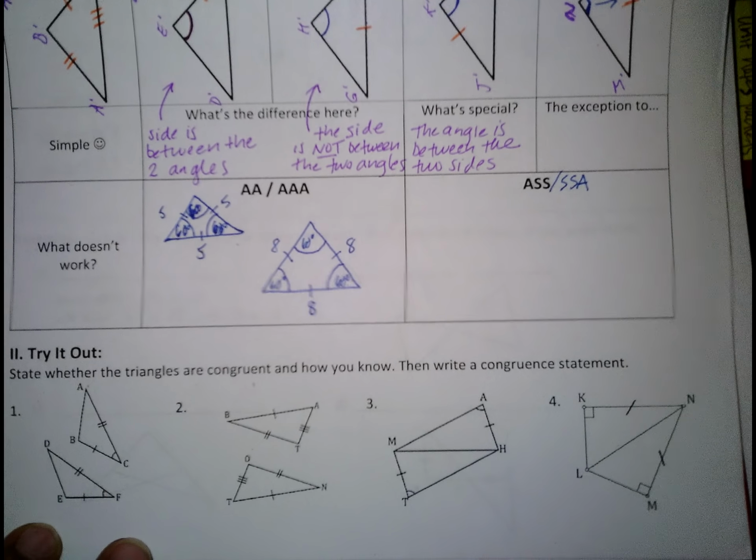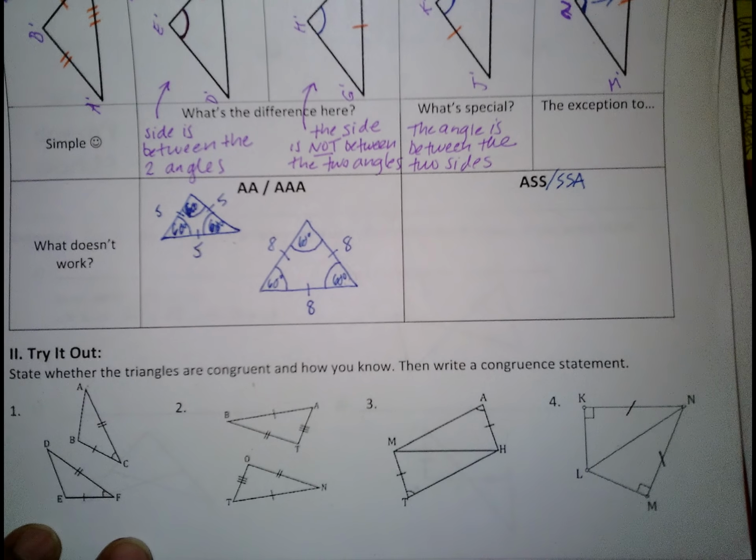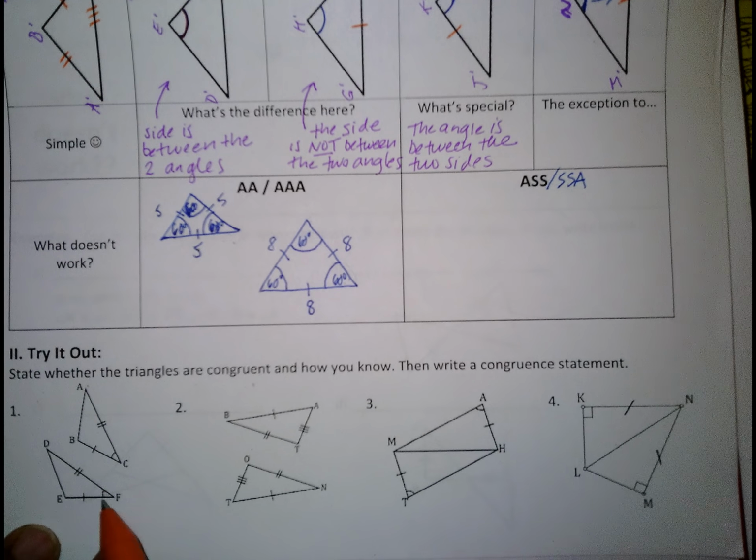So here we're asked to state whether the triangles are congruent and how. How do we know? So are they? And if so, how? Okay, so let's look at triangles FED and CBA.